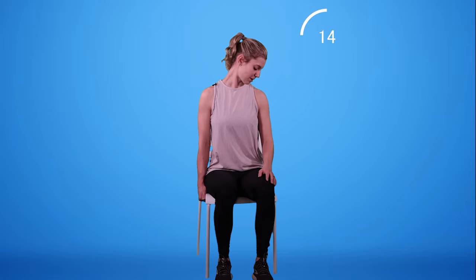Then when we come out of this stretch, we want to come out really gently. So we want to rotate towards that shoulder again, ear towards the shoulder, and then we lift our head up. So we're center. Kind of take a second, let yourself adjust, and then we'll find the other side.